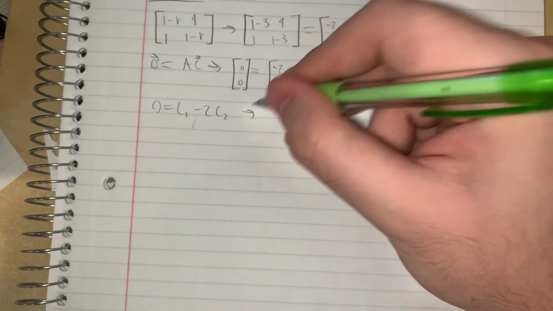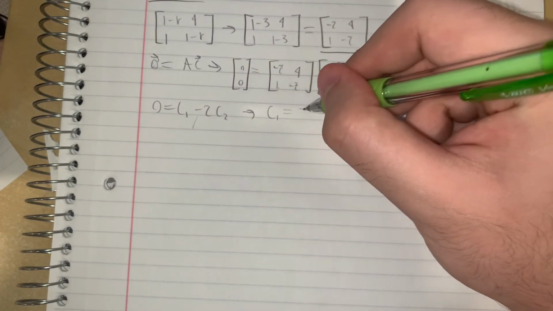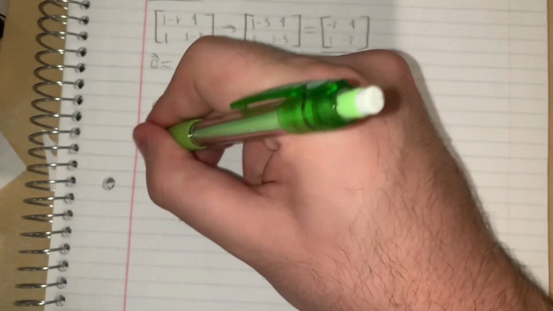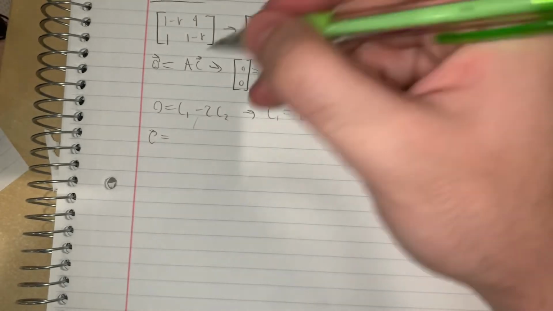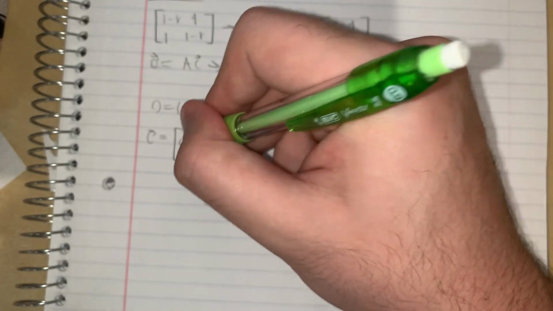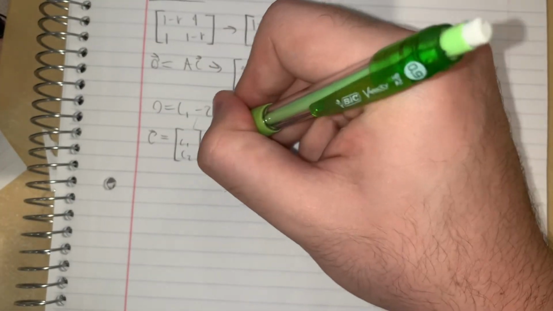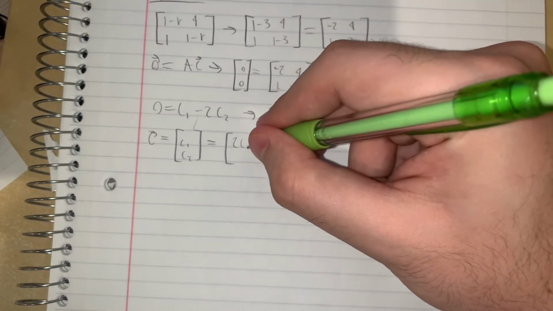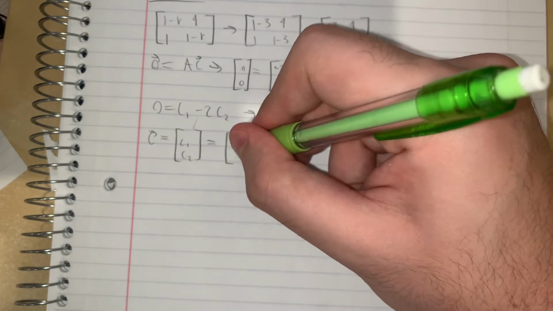If we add C2 on both sides, we get that C1 is equal to 2C2. And this relationship can be plugged straight back in to the C value in order for us to get this in terms of one constant.